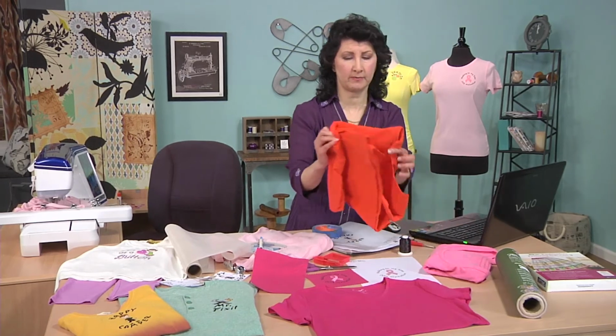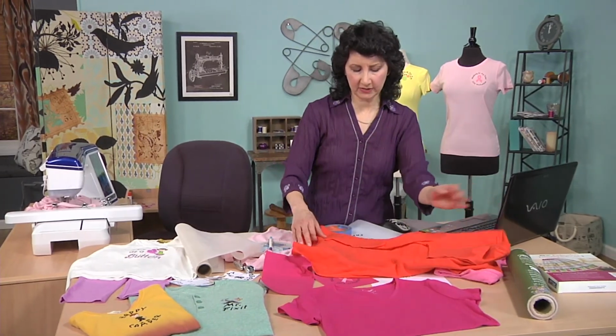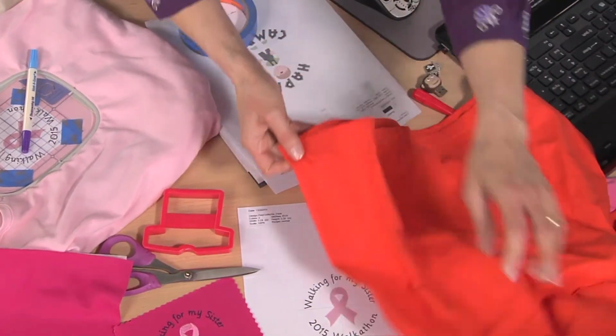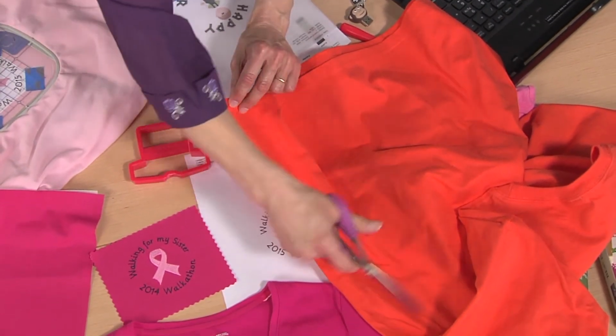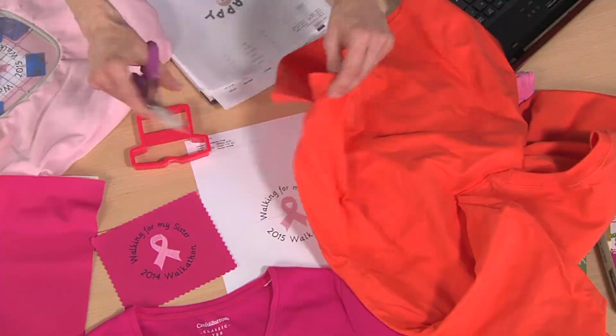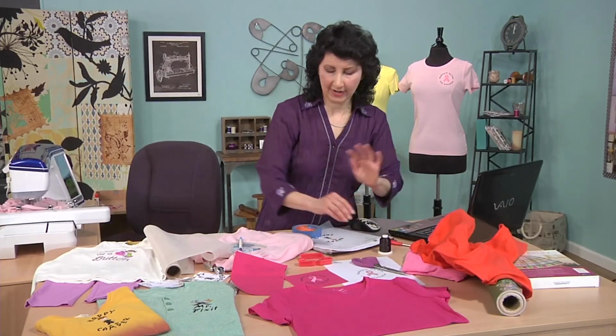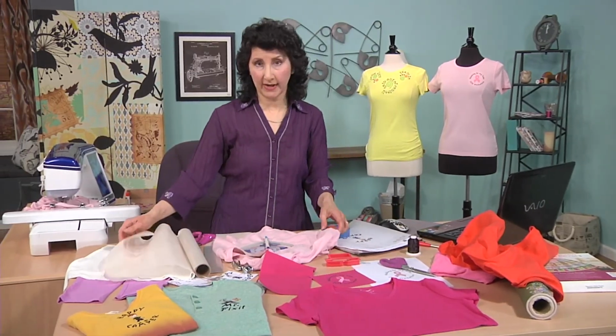Well, here's another tip for you. If you've got a plain t-shirt with no side seams, no problem. Take your scissors, slice that right up to the side, go all the way up to the arm, and you can lay that out flat. But what if you don't have it flat? Well, then you're going to do what I did here.